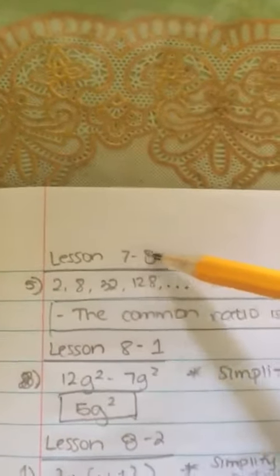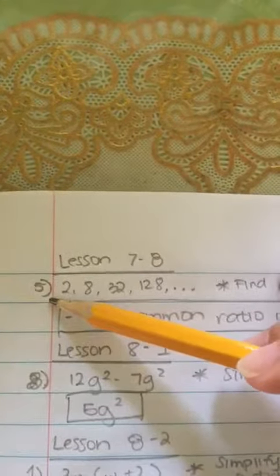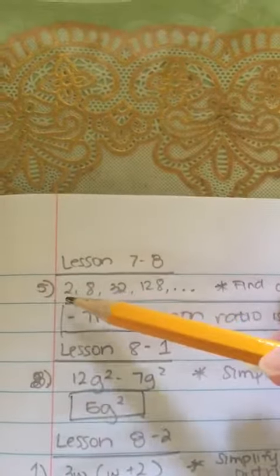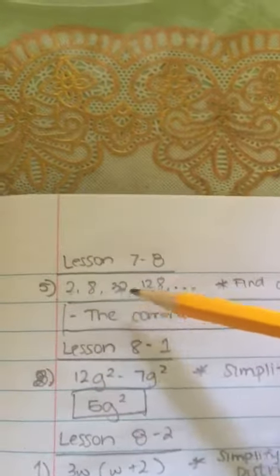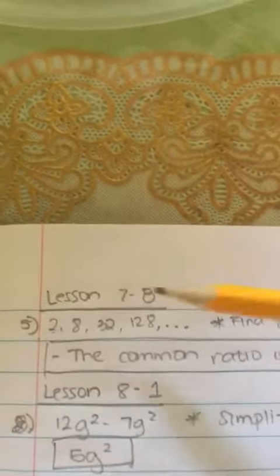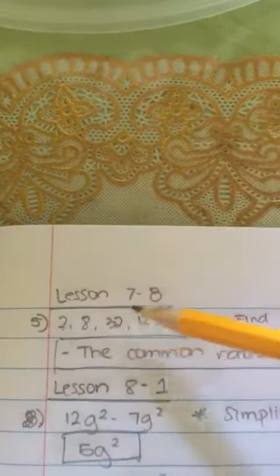For lesson 7-8, I decided to do number 5. It's a number sequence of 2, 8, 32, and 128. Now, I was told to find the common ratio. As you can see, there's a pattern to each.